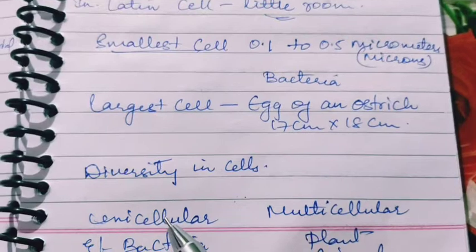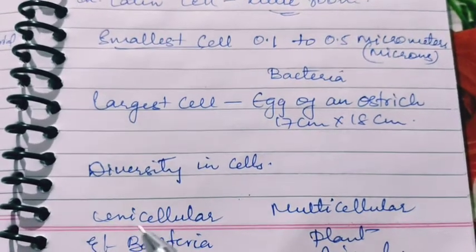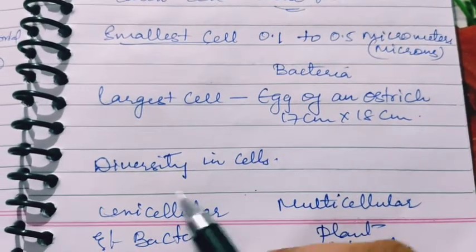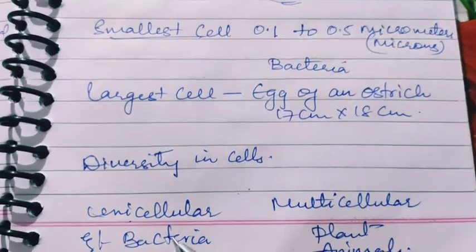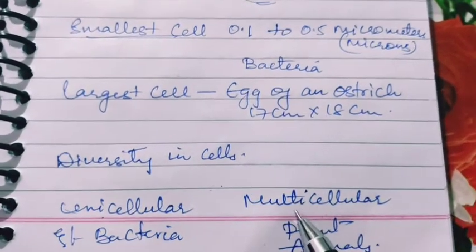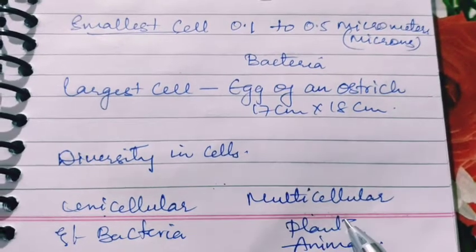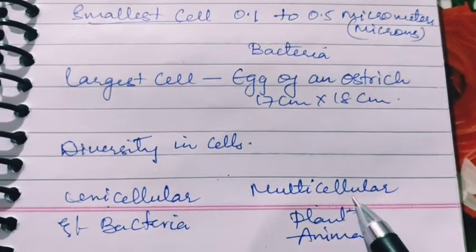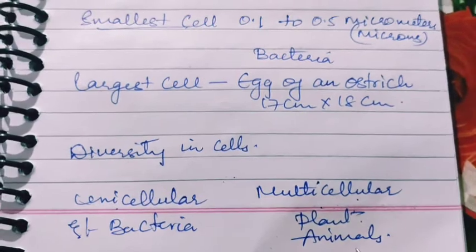If an organism is made up of only a single cell, then it is known as a unicellular organism, for example, bacteria. And if an organism is made up of many cells, then it is known as multicellular. Examples are plant and animal cells.